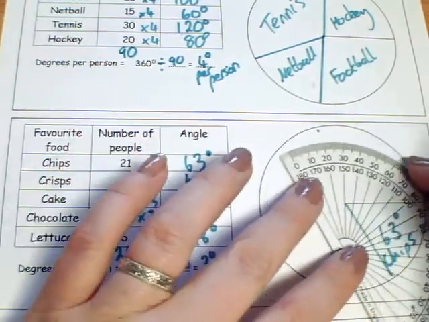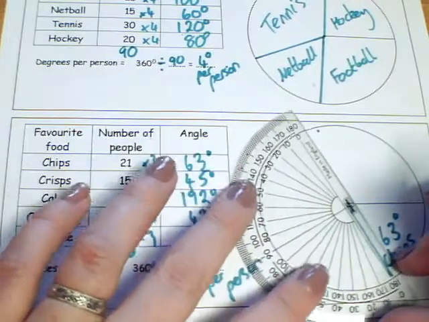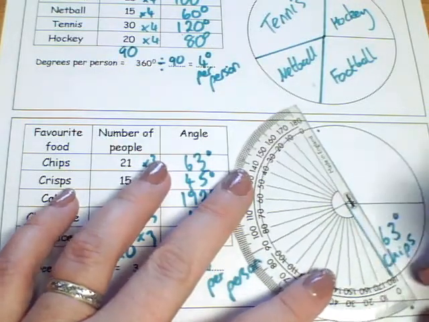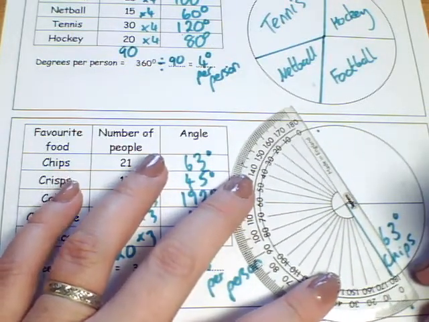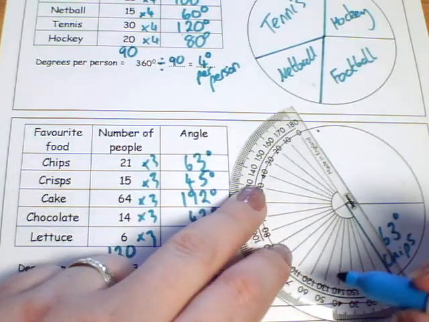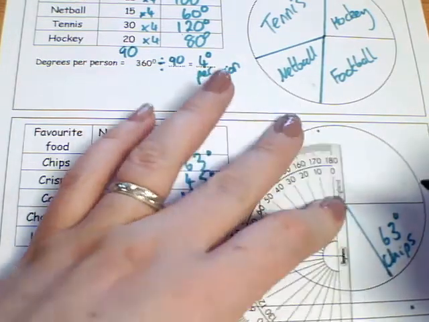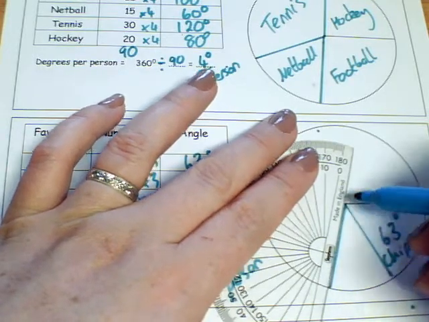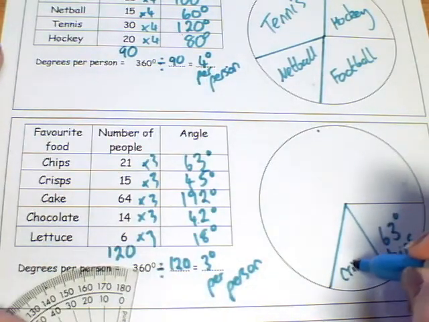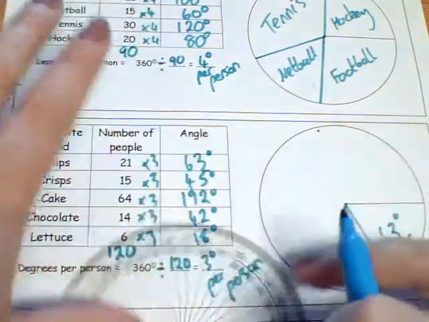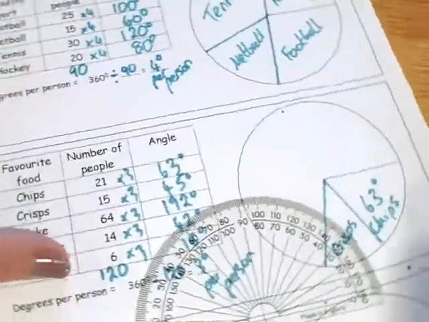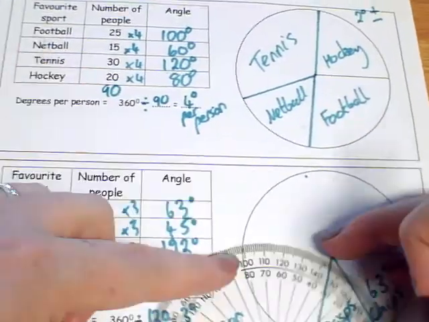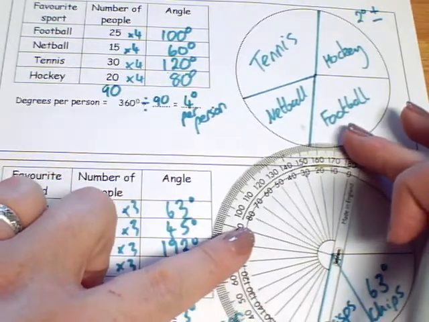Okay, turn your protractor, lay it along the line, and measure your next angle, which is going to be 45, and join it up. And keep going round.